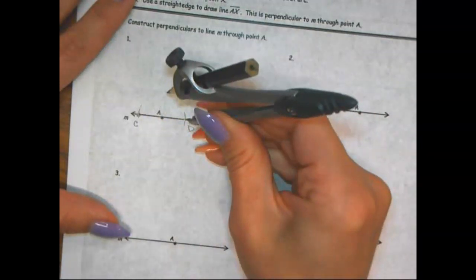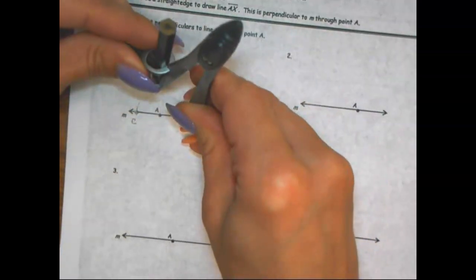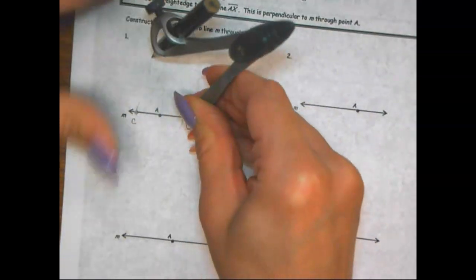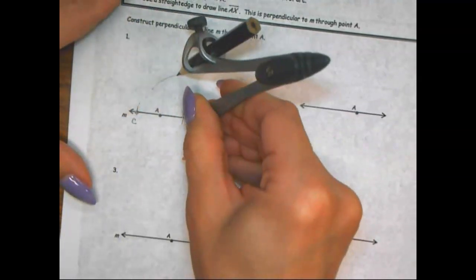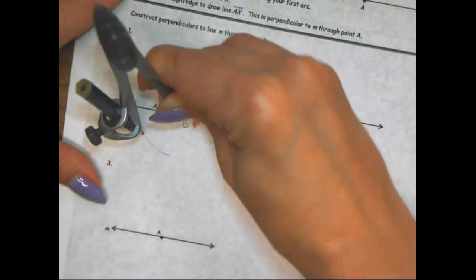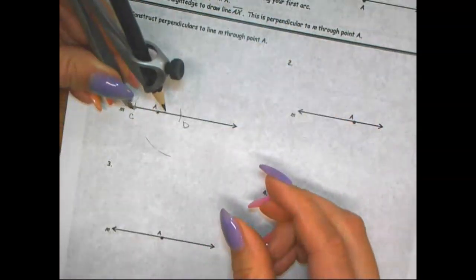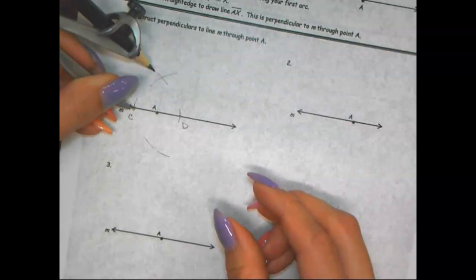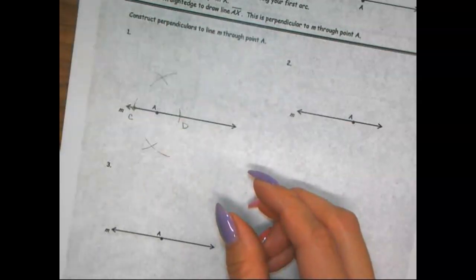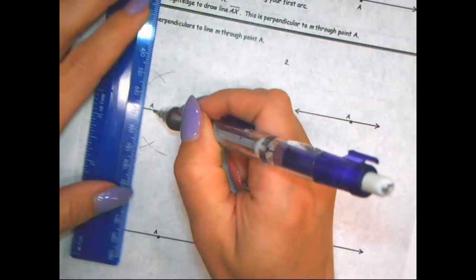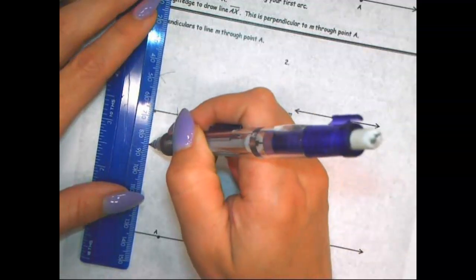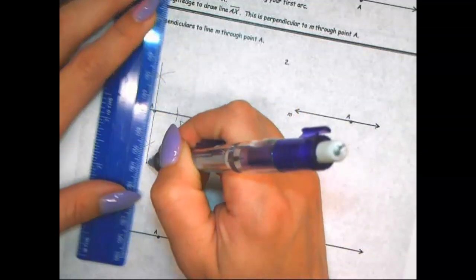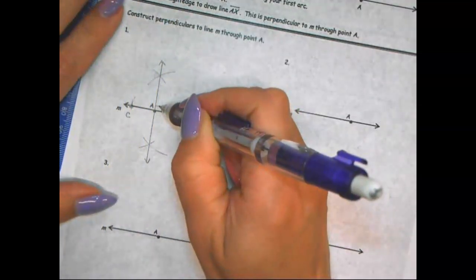And now from here, it's just the same perpendicular bisector that we did before. This is just going to go through A. So I'm going to open my compass more than halfway, make a mark above and below, and then from C, also make a mark above and below. And then all three of these should line up. There we go. So that's perpendicular right there.